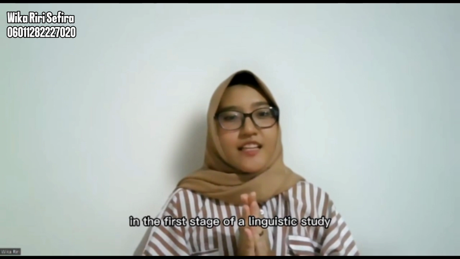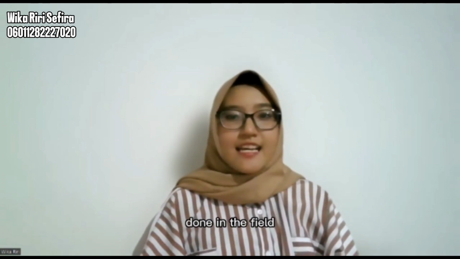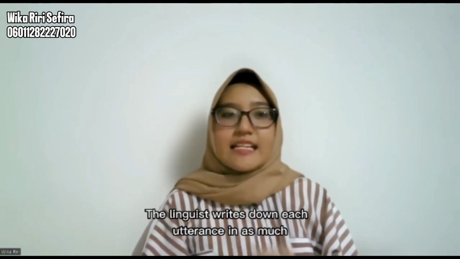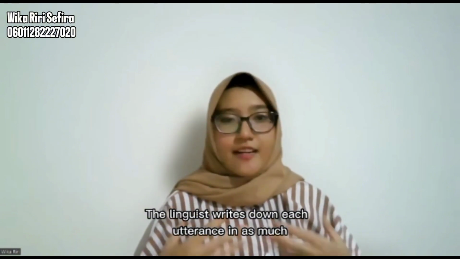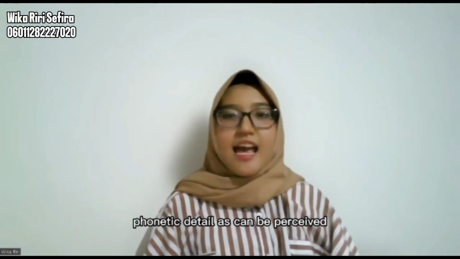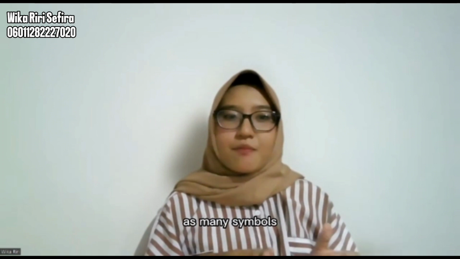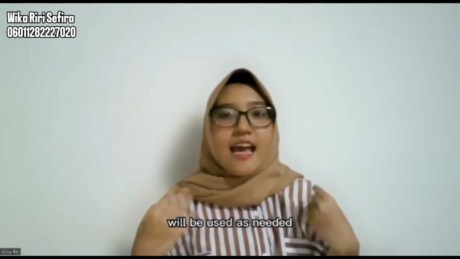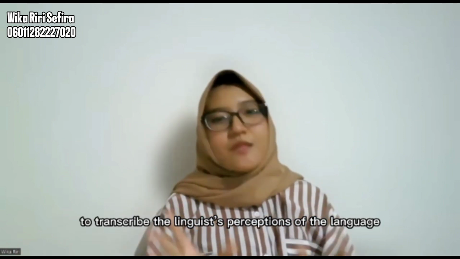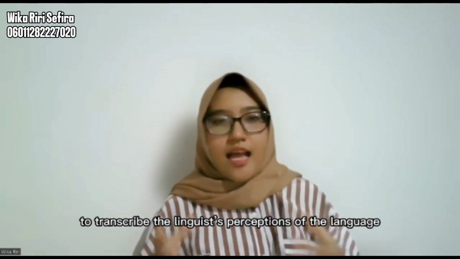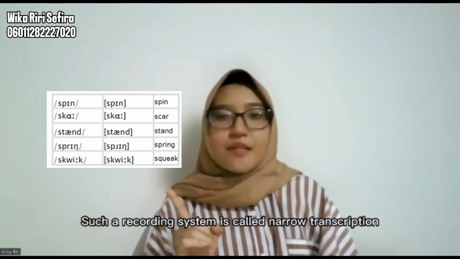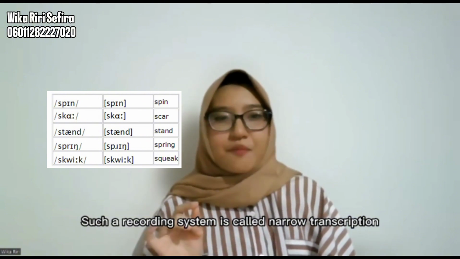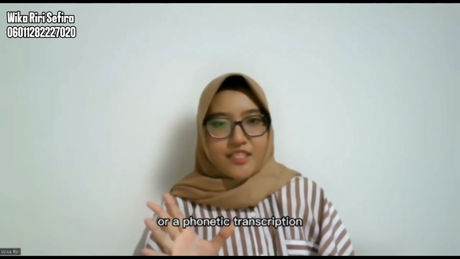In the first stage of a linguistic study done in the field, the linguist writes down each utterance in as much phonetic detail as can be perceived. At this stage, as many symbols such as diacritics and modifiers will be used as needed to transcribe the linguist's perceptions of the language. Such a recording system is called a narrow transcription or a phonetic transcription.